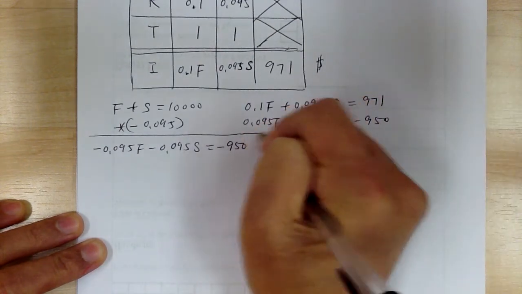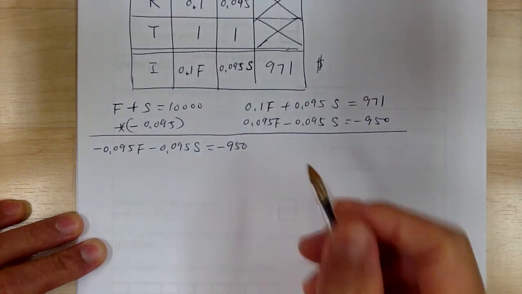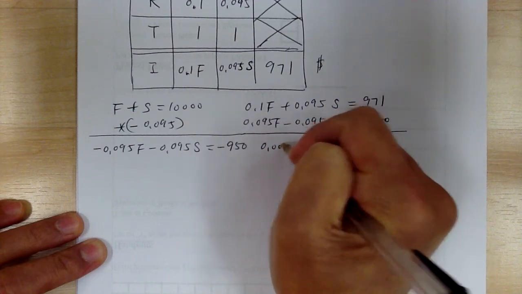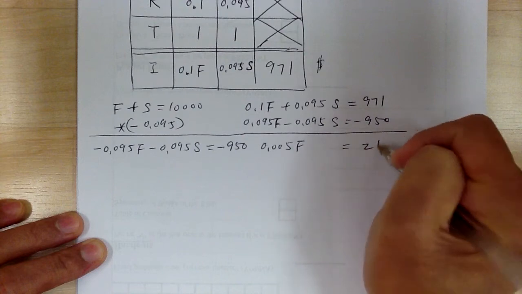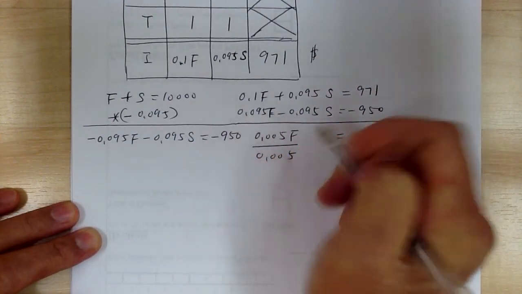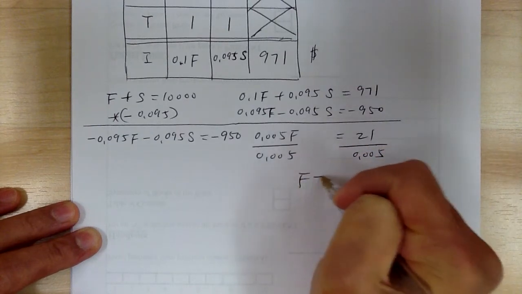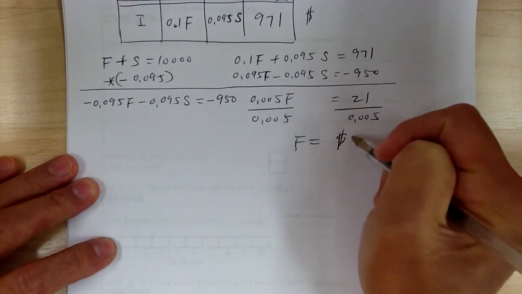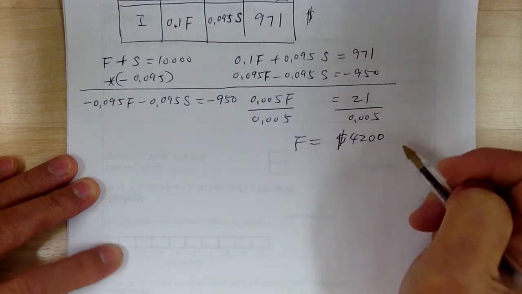So again, nothing new, just like what we did before. You have to be careful when you subtract. Use your calculator, and you're going to get 0.005F is equal to 21. Divide by 0.005. So F equal to, now remember your label, it'd be 4,200.